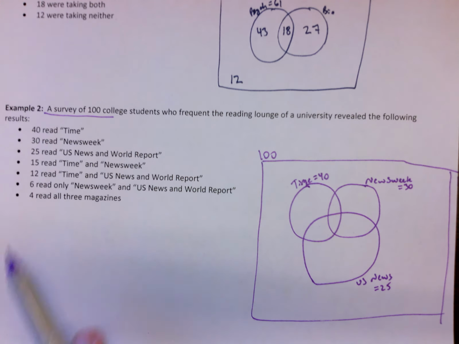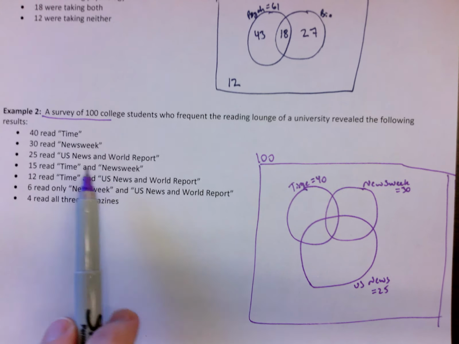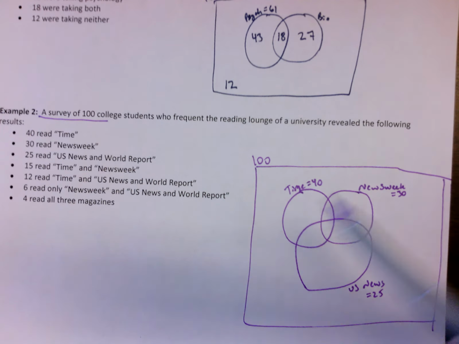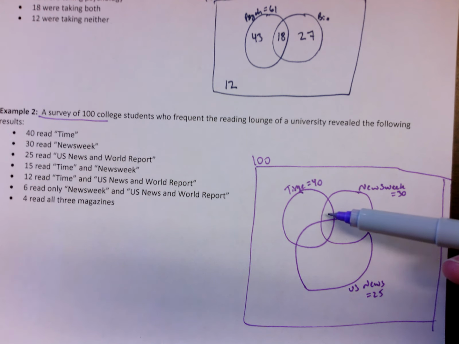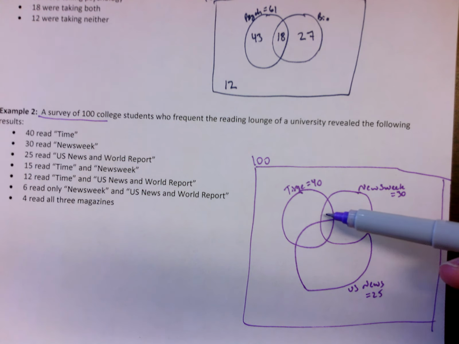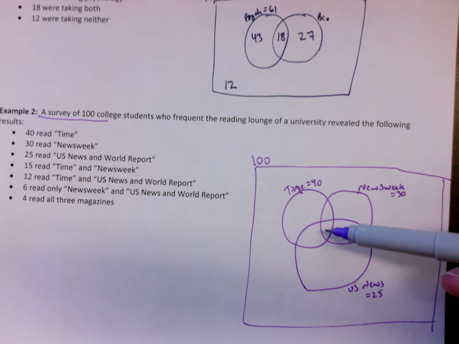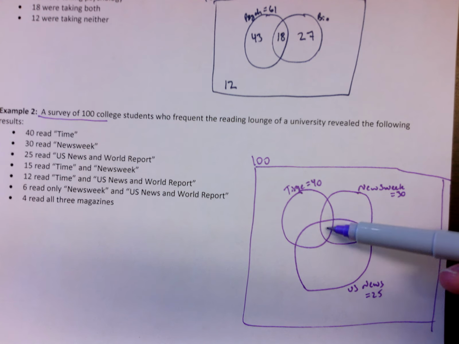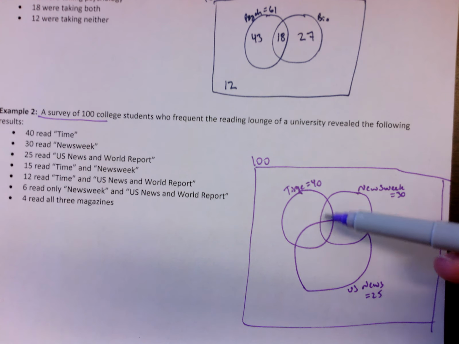Okay, so the next thing that we know is that 15 people read Time and Newsweek. All right, and you might say, oh, Time and Newsweek, that's this section right here. But here's the problem, okay? It doesn't say that they only read those 2 newspapers, right? They read Time and Newsweek, but they could also read U.S. News, in which case they might be in this section. So when I know that that's 15 people, it's got to be 15 people between these 2 sections. And I don't know how that lays out.